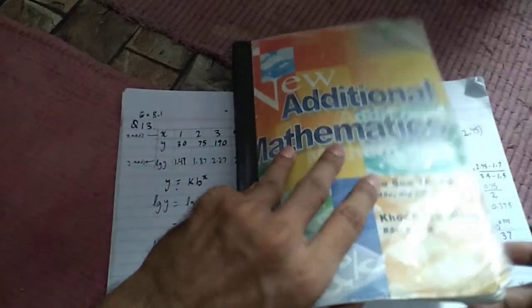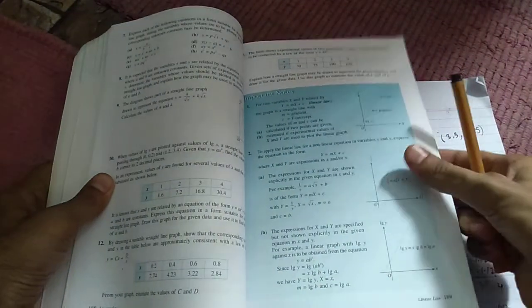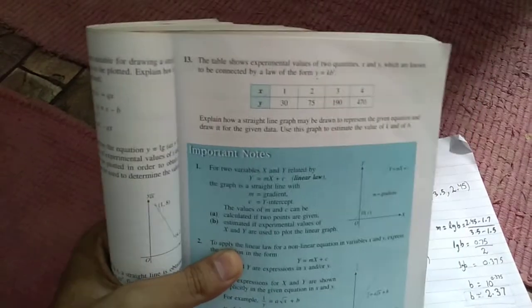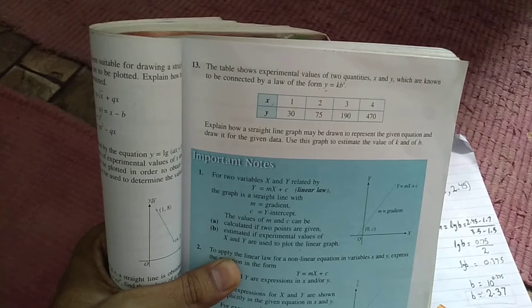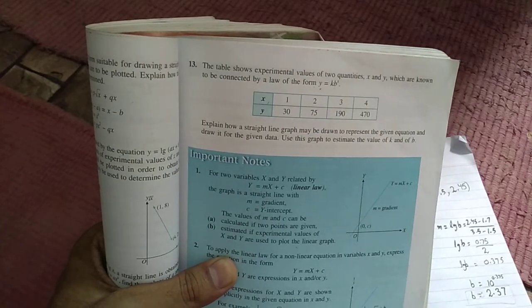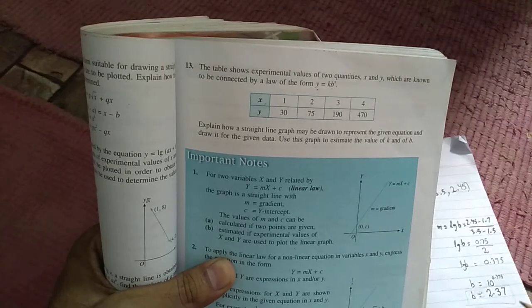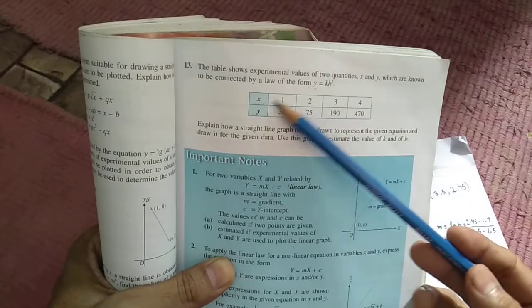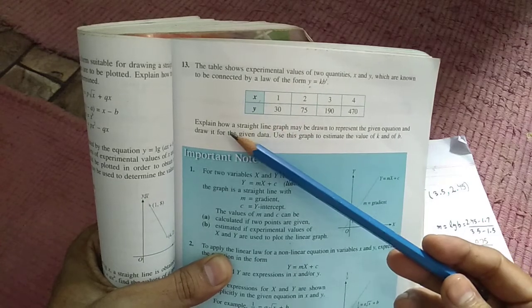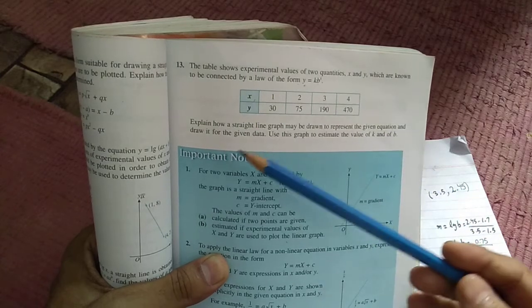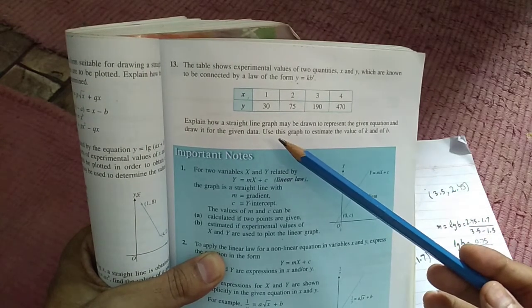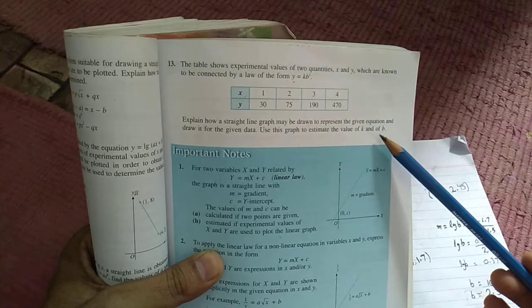So this is our chapter linear law, and today we will do question number 13 of exercise 8.1. Look at this question. The table shows experimental values of two quantities x and y which are known to be connected by a law of the form y = kb^x. So these are the values which are given, x and y. Explain how a straight line graph may be drawn to represent the given equation and draw it for the given data. Use this graph to estimate the value of k and of b.